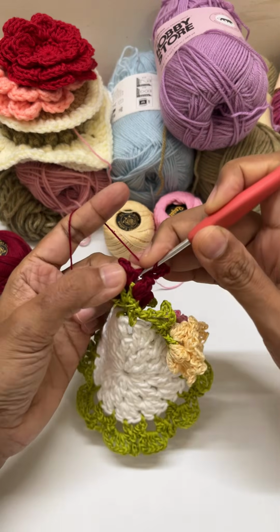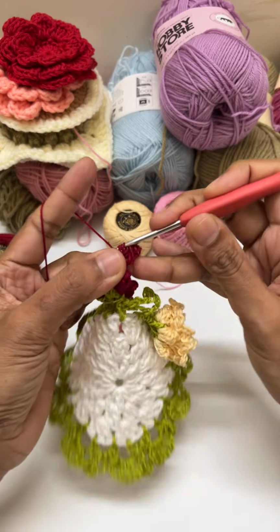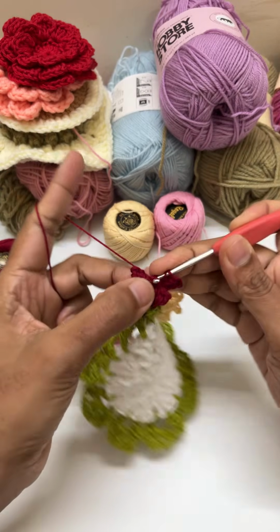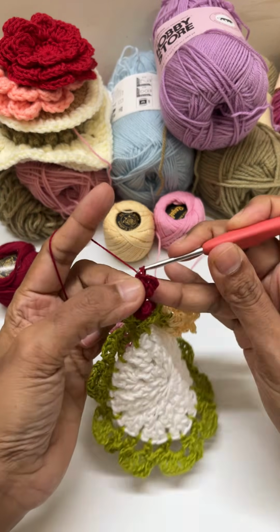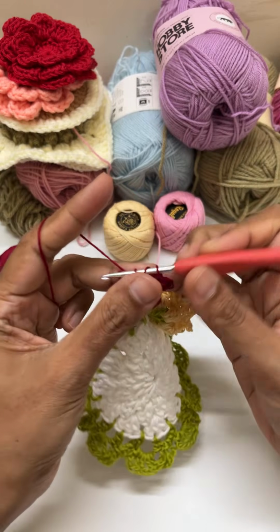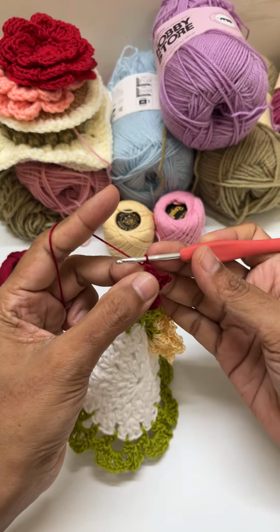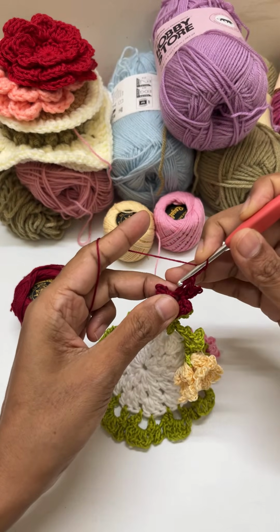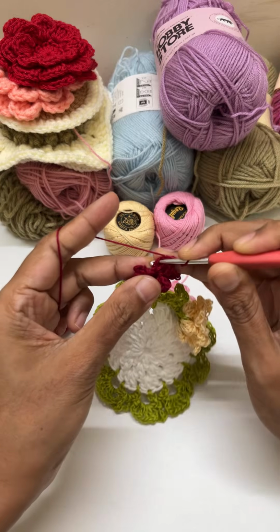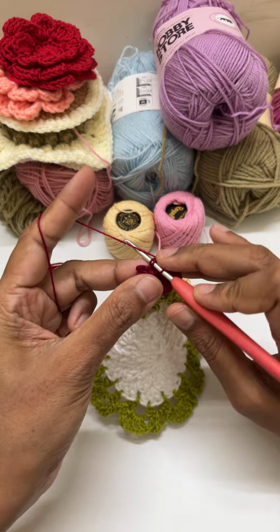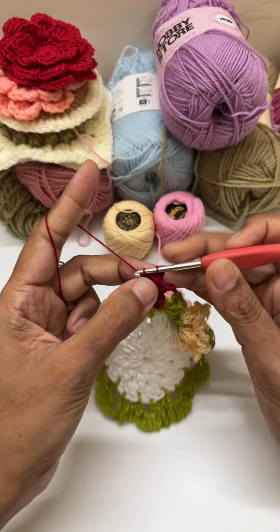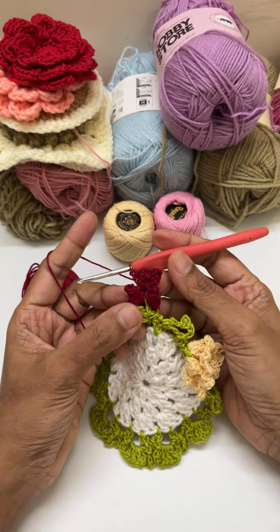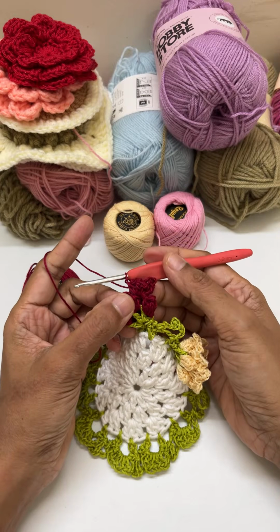Again go into the same chain space and make your second petal. 1 and 2, 2 double crochets. Now 1, 2 and 3 chains, and then go into the base of that double crochet, get those 2 loops, yarn over and make a slip stitch like this. So we made 2 petals in between these 2 popcorn stitches.